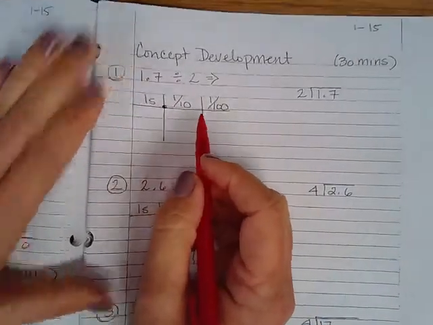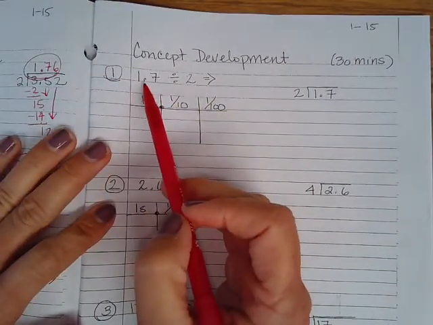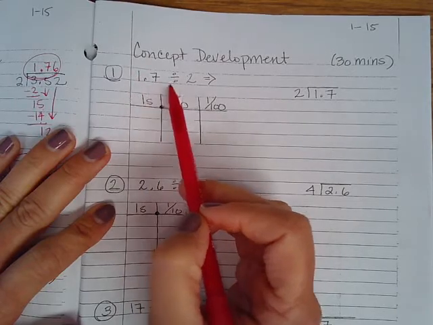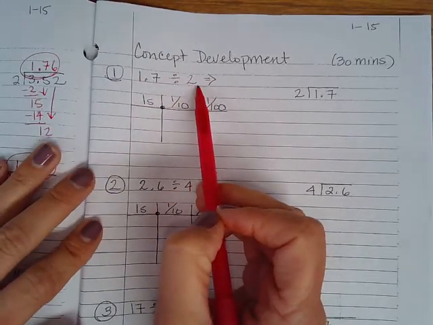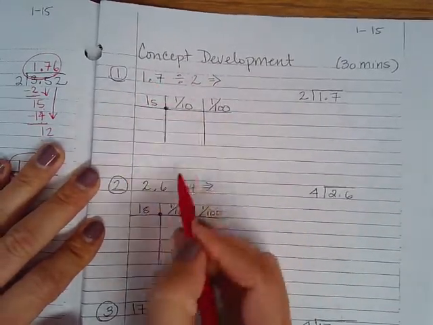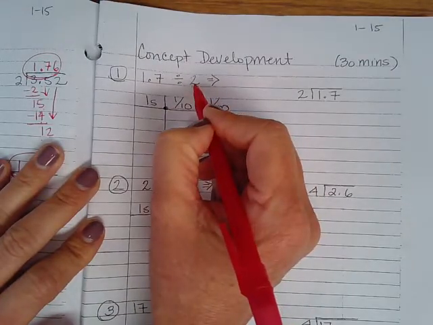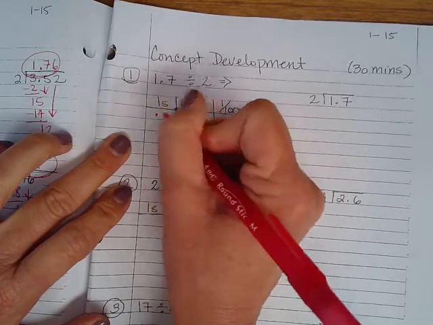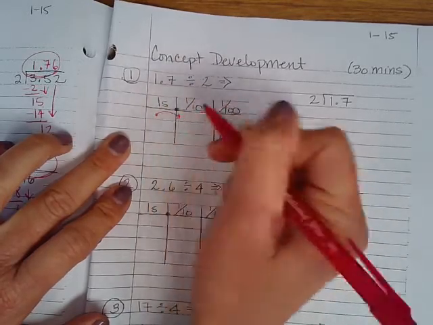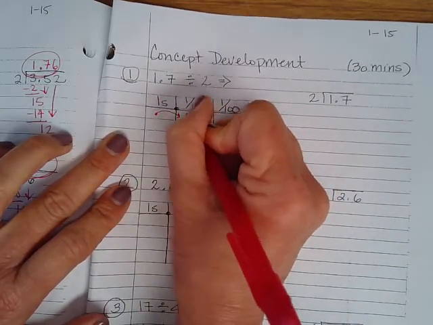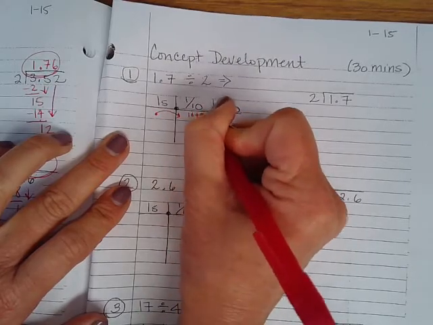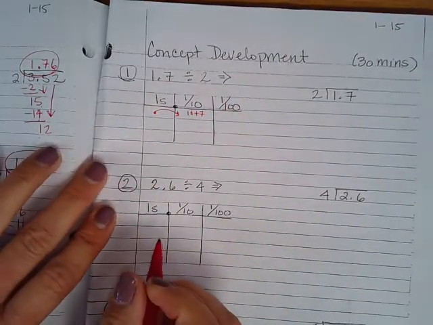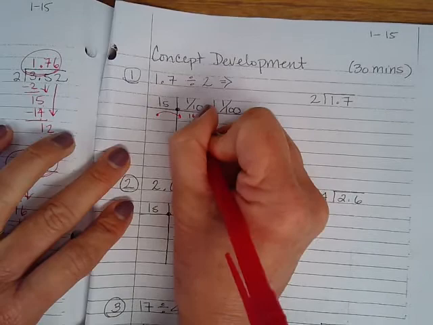All right, so I have 1.7, or 17 tenths, divided by 2. So I'm going to take my 1. Can I divide my 1 up into 2? No, I can't. So I need to take my 1 that's here and pass it over, and give this guy 10. 10 plus 7, and I end up with 17.